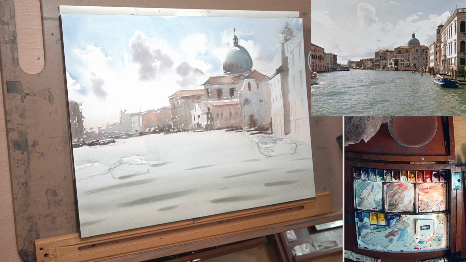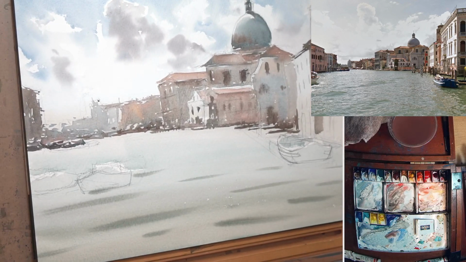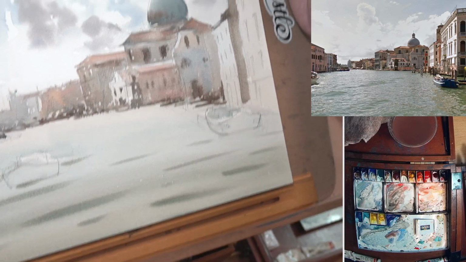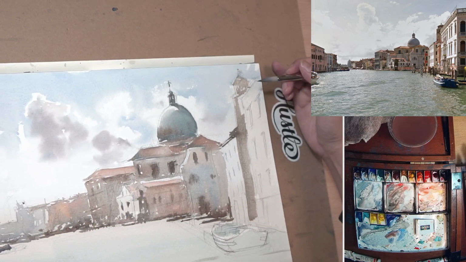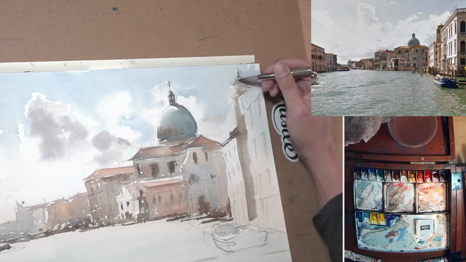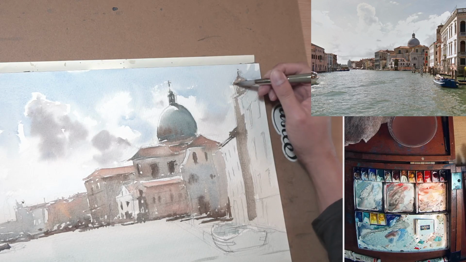Okay, a little bit of details on the top. Let me zoom in so you can see a little better. Okay, so a little bit of things here.